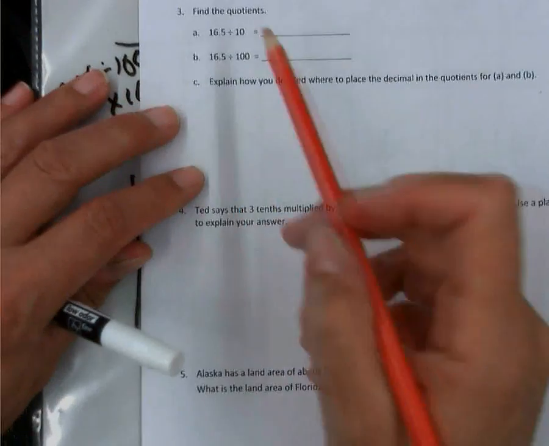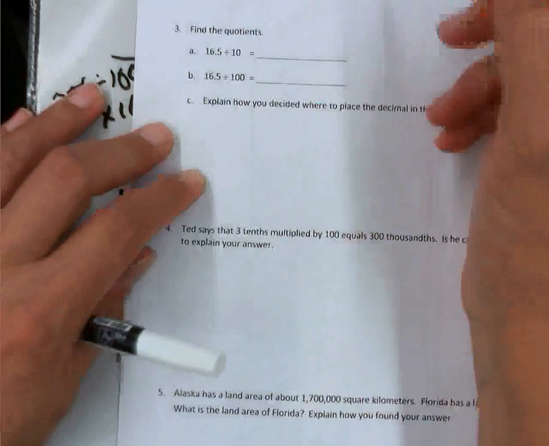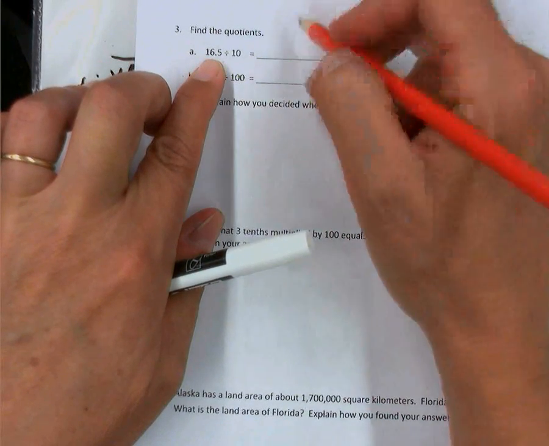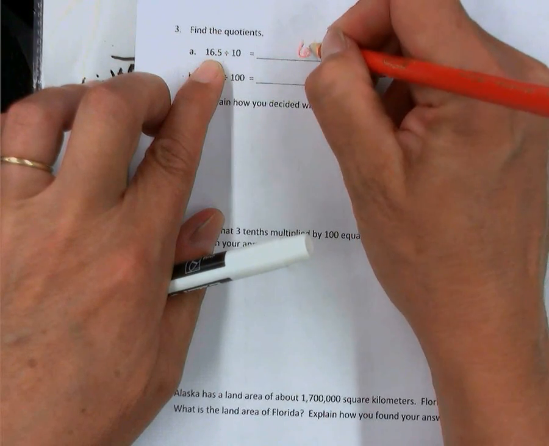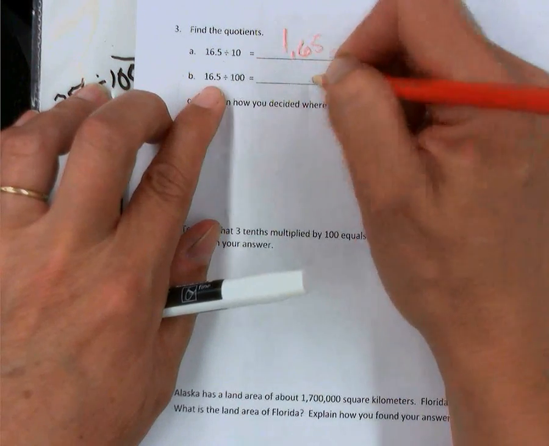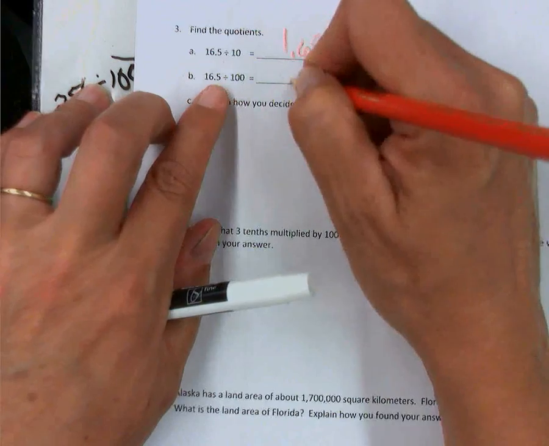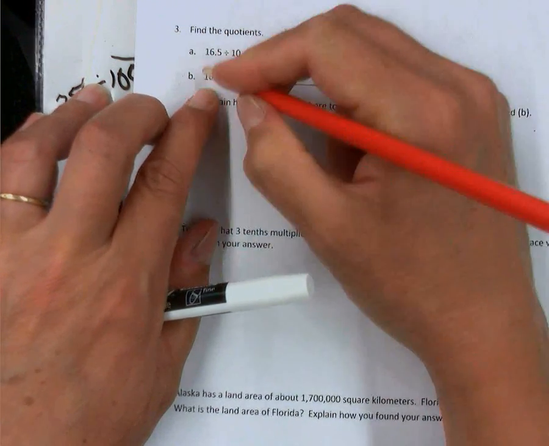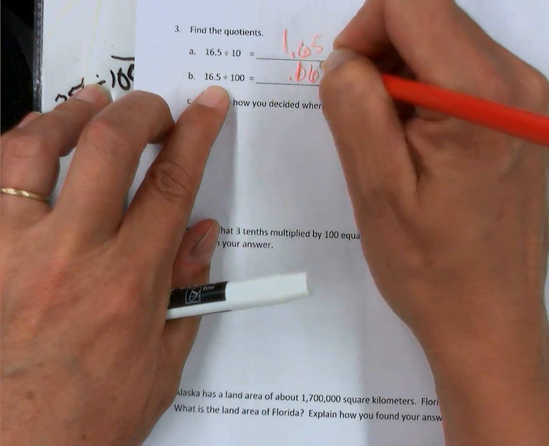Next one, finding quotients. Do what you just did, just the opposite. So it's going to become smaller. If the 6 is in the ones place now, it's going to be in the tenths place next. Now it's in the tenths place. This one, if it's going to be in the hundredths place, because we're dividing. So our decimal, a 0, this becomes in the tenths place. The 6 goes in the hundredths place, and then the 5.